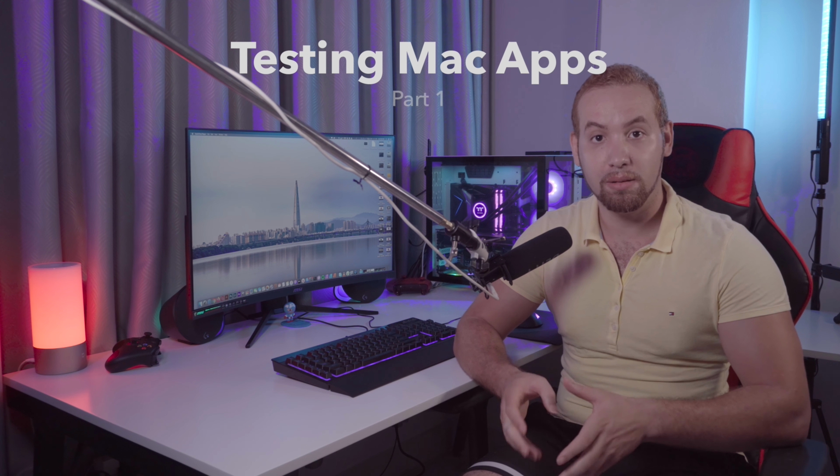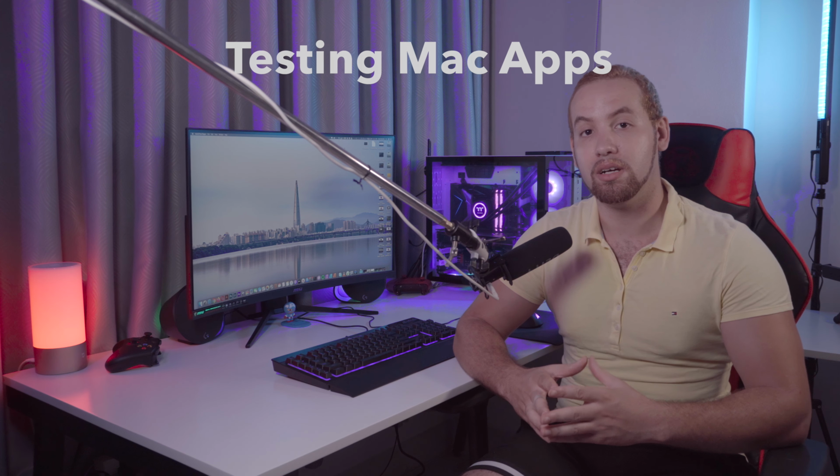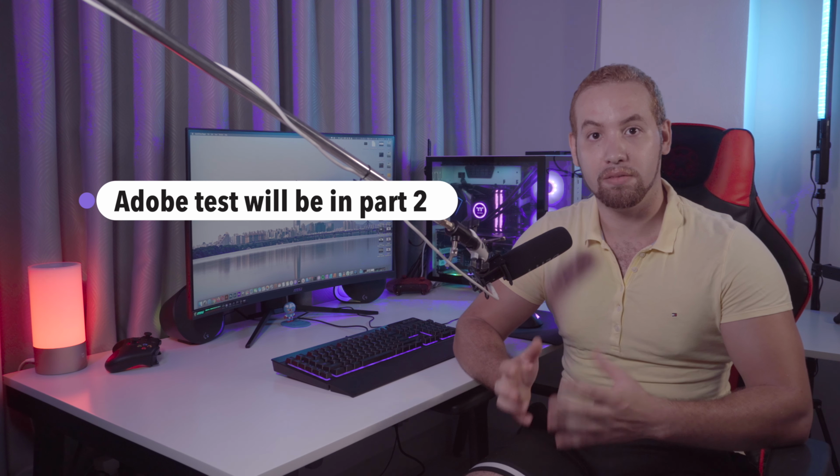But we have an Intel CPU here, the Core i9 9900K. So everything works fine, but people still want to see that in the video. So we're gonna do a simple run of the apps. We're gonna run them, we're gonna close them down, and then we're gonna try the Adobe apps, Illustrator, Photoshop, and After Effects. Okay, let's get to it.